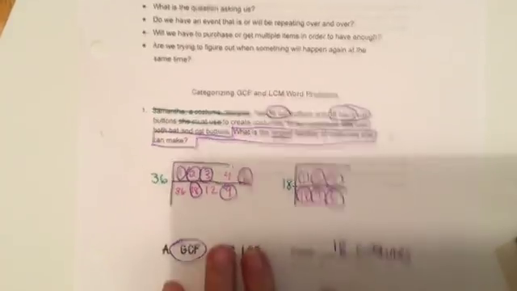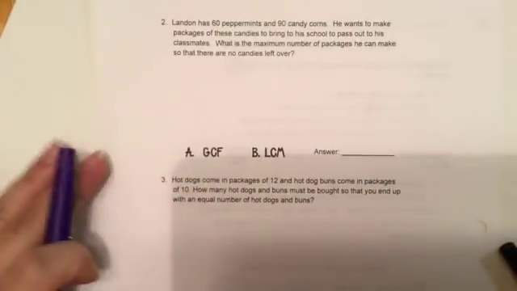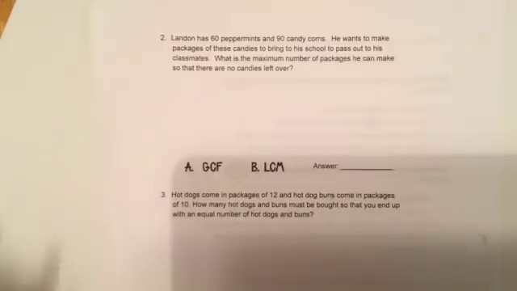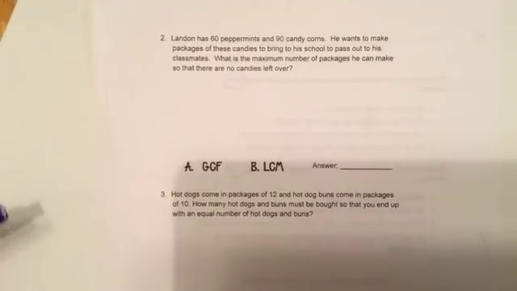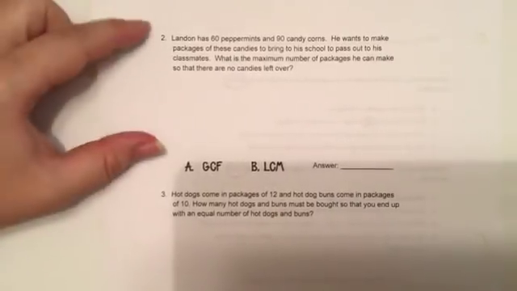All right, let's go ahead, let's move on to the next example. Now, with this next example, if you want to pause the video and try it on your own, go ahead and do so now, and then you can come back to us as soon as you're ready to check your answer. So let's go ahead and do number 2.